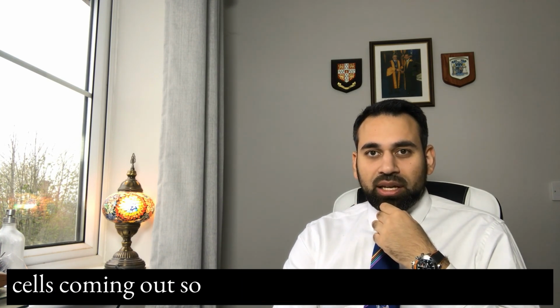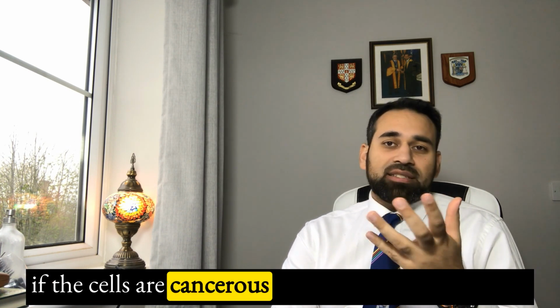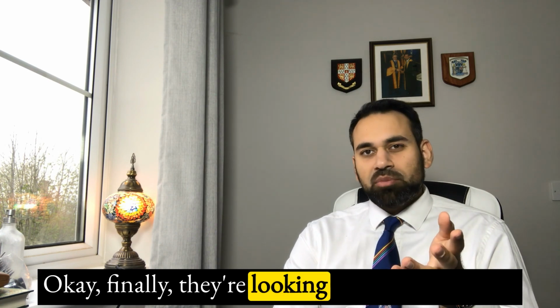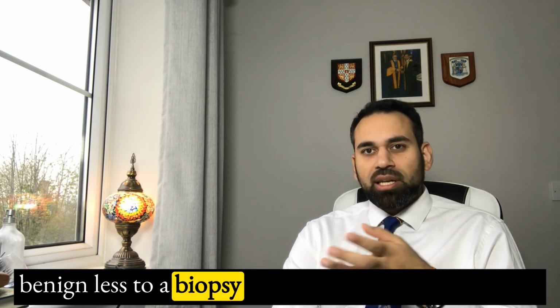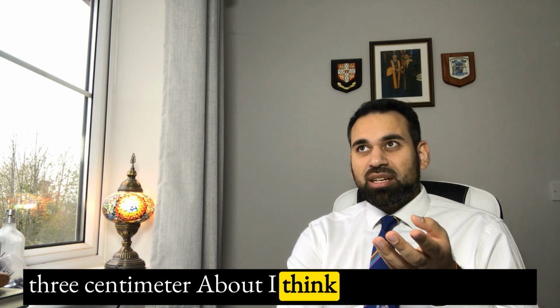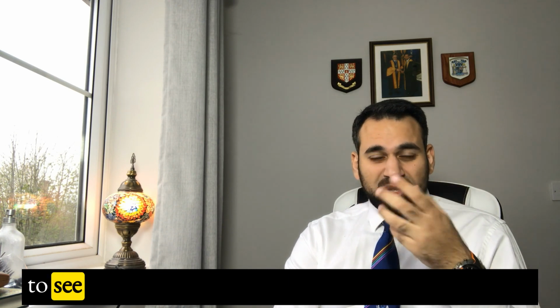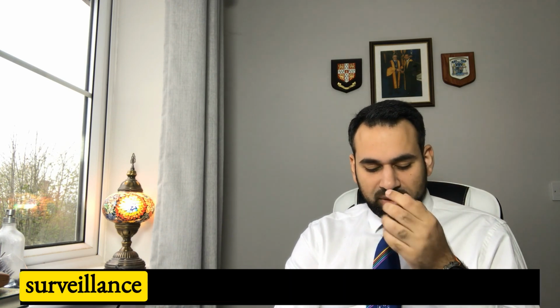So the indications would be number one for active surveillance. You know, if the cells are cancerous or they're looking normal, okay, fine. If we're thinking this is benign, let's do a biopsy. Usually renal mass is less than 3 centimeter. About, I think, 20% of them are benign, and that's why we do a biopsy, just to see there are no cancerous cells, so we can do active surveillance.